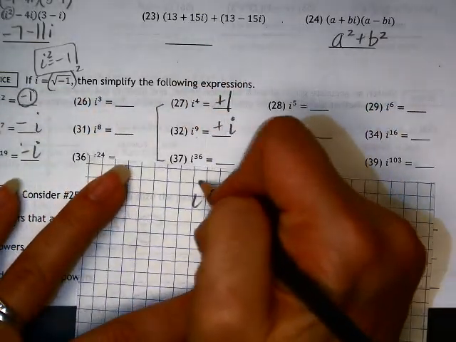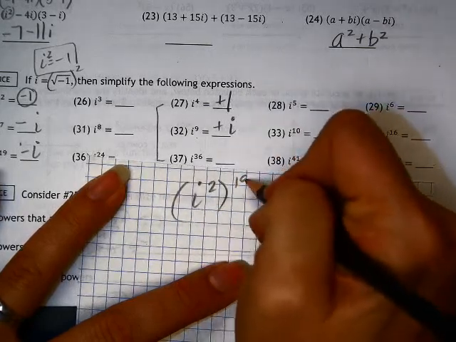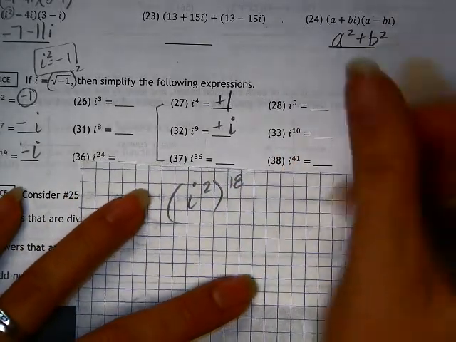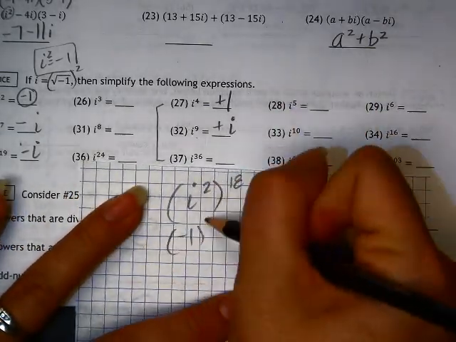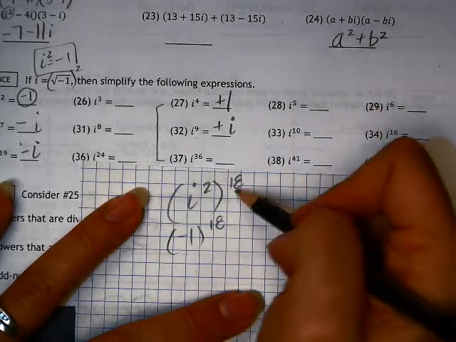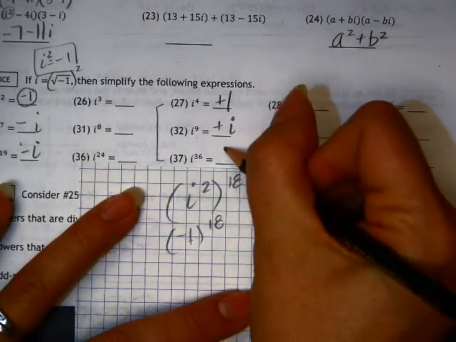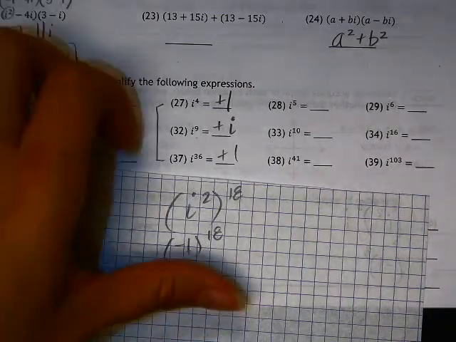And our last one, we have 18 of them fit in. And i squareds are equal to a -1, and an even number would make a +1 as our answer.